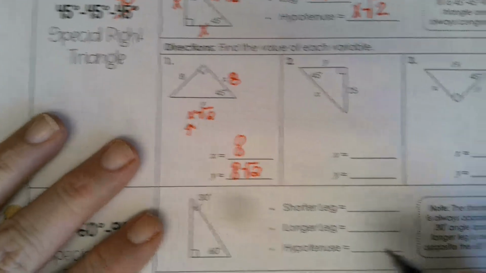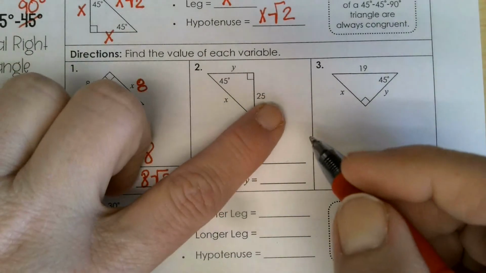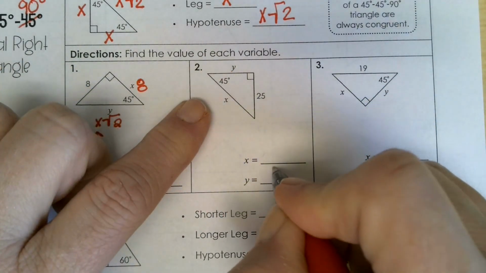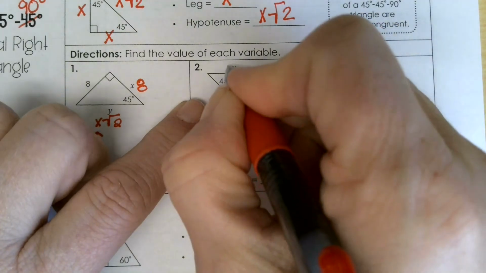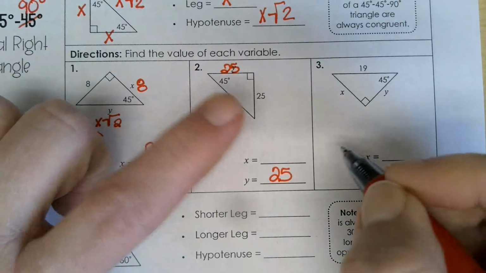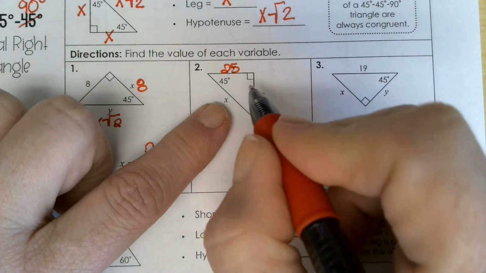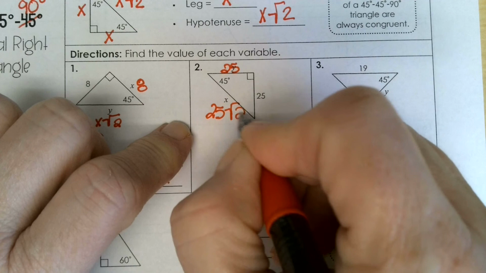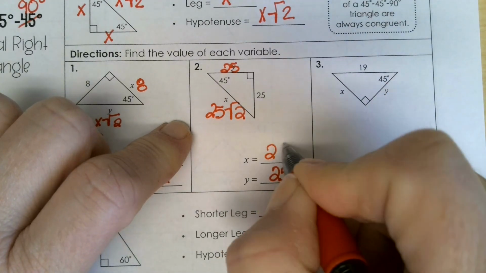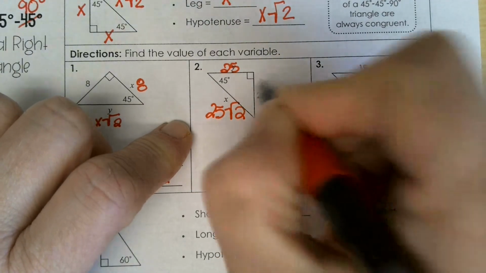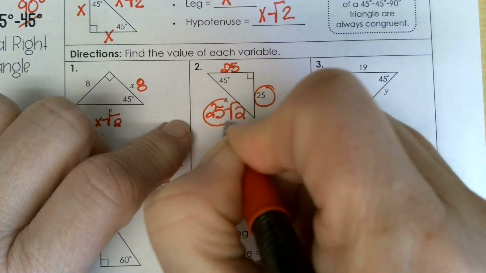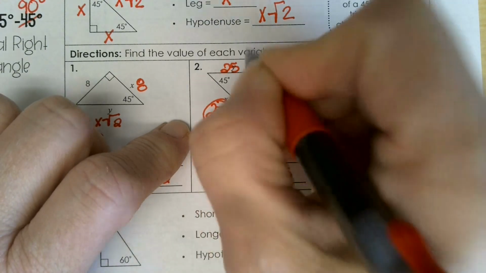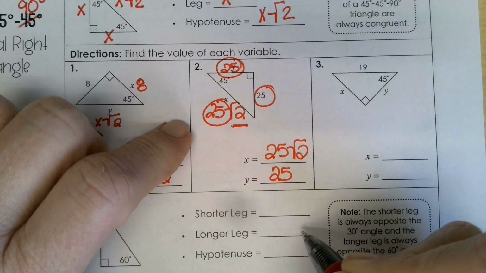If they didn't give you the x and they gave you something else, then you have a little bit of figuring to do. For number 2, I know that y is going to be 25, and then the hypotenuse is going to be 25 radical 2. Get used to seeing that: x, x radical 2.